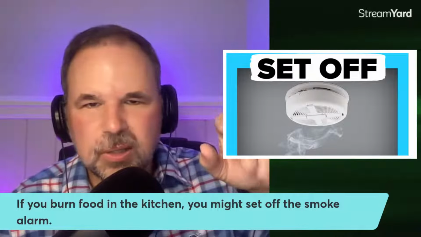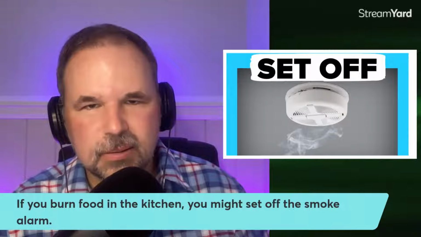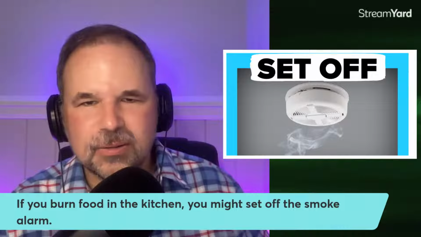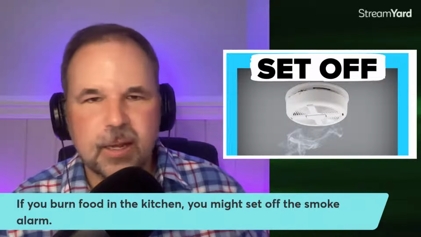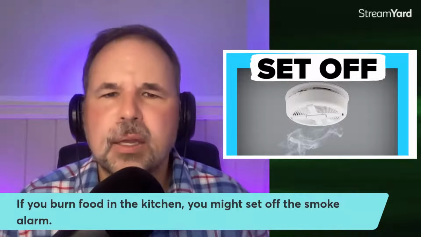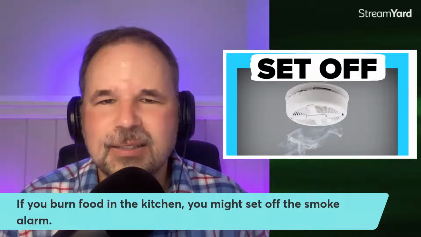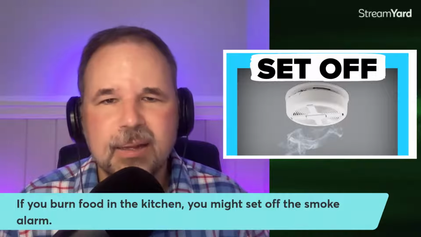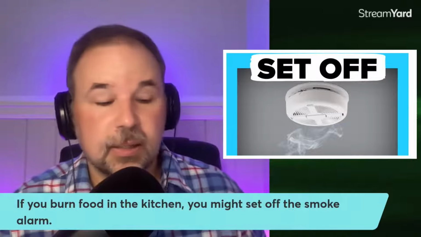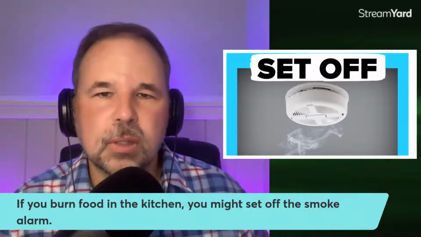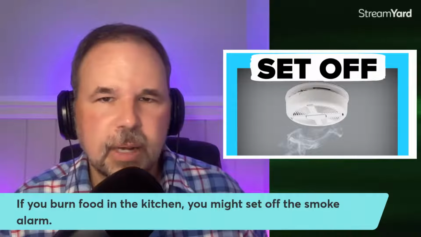Sometimes it's a little circle, sometimes it's a square, but you will put in batteries, and when the detector senses smoke, it will start making a very annoying noise to let you know, hey, you might have a fire in your house. You may want to check on that. You may want to get out if it's bad. So a smoke alarm or a smoke detector is what you will find in a lot of houses that will let the people living there know you might have a fire in your house.